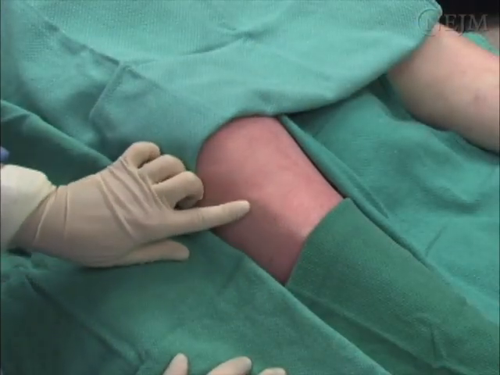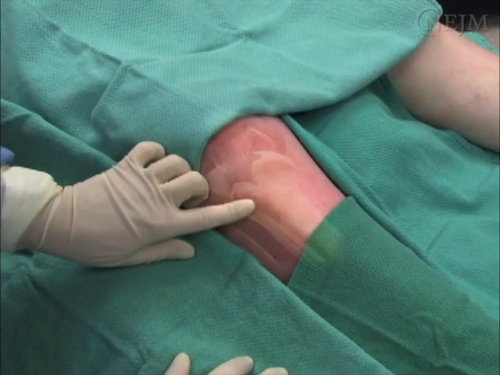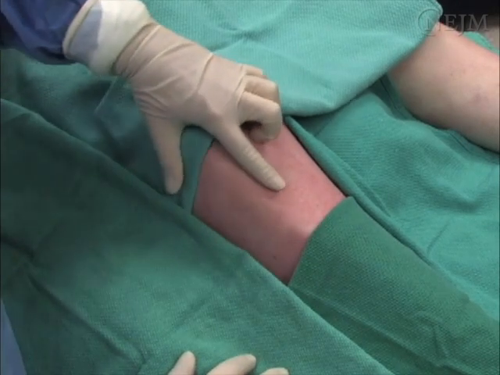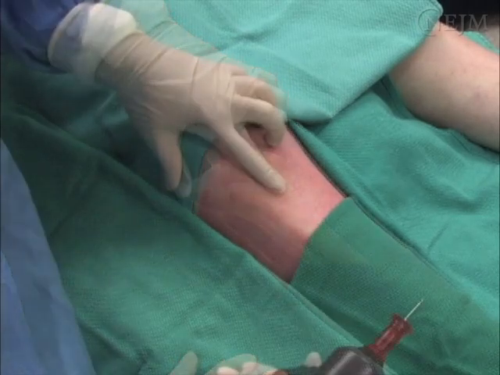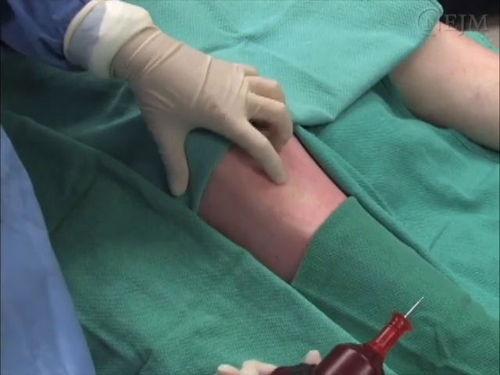tuberosity. The desired insertion site is the flat medial surface of the tibia medially 1 finger's width away from the tibial tuberosity. Stabilize the leg with the non-dominant hand.